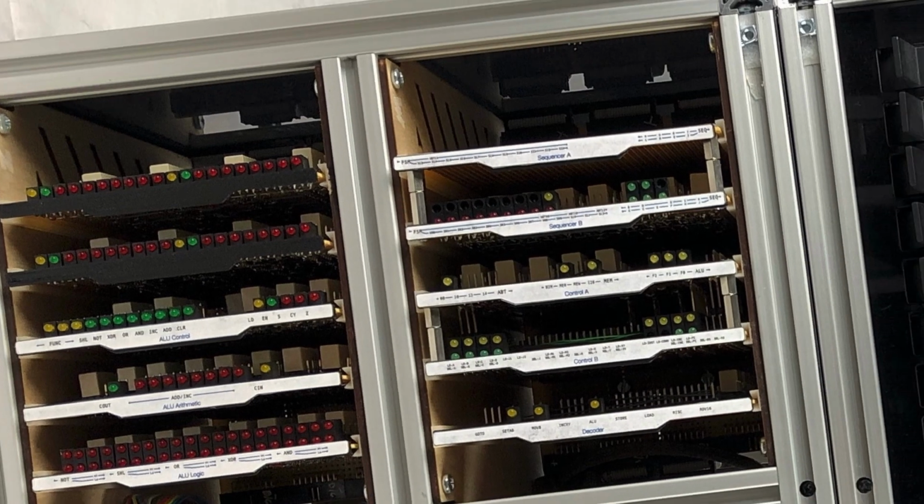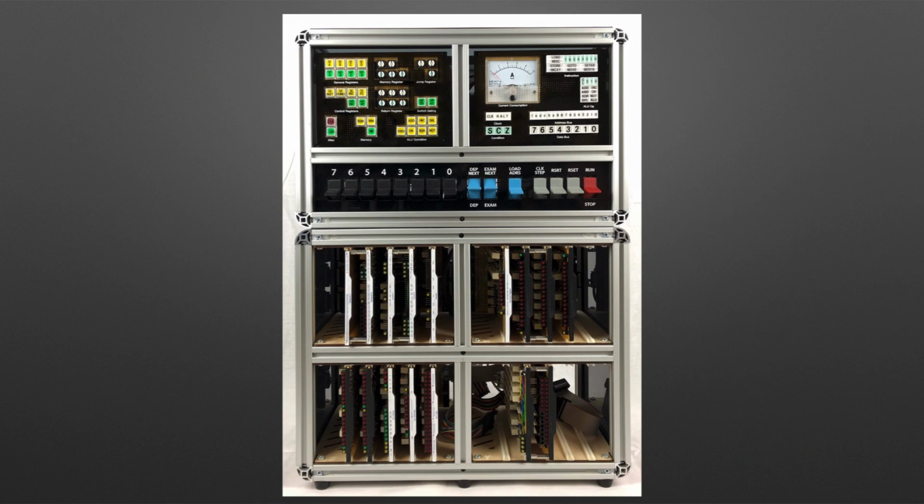Right, so that's pretty much it for the overview. Let's move on to actually getting the computer to do something interesting. And that's probably a relative term, but being as you're currently watching a video about a guy who's made a computer from relays, I assume that I'm in good company.